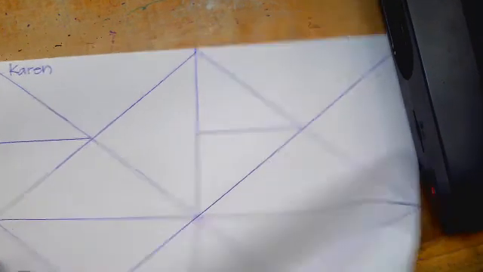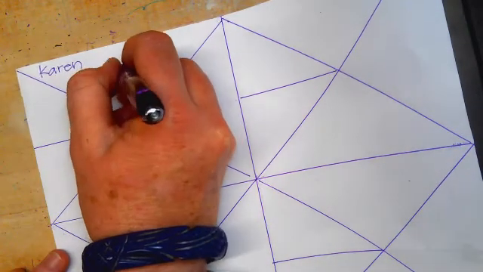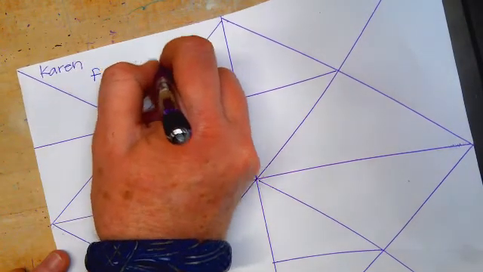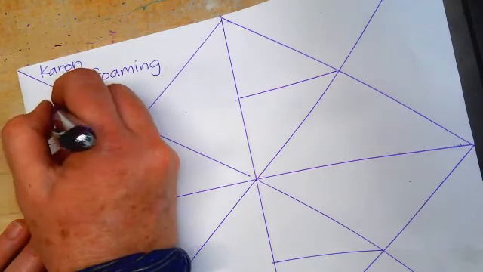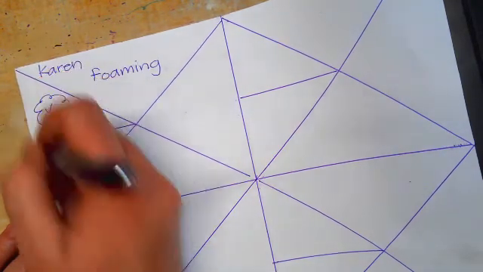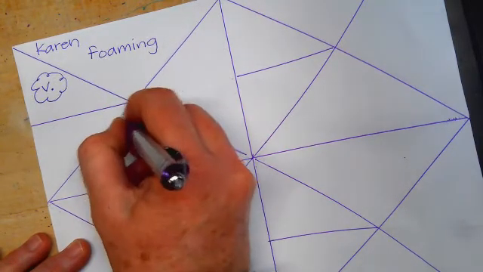Okay, so our first word is foaming. And foaming is a verb. And it means to form minute, frothy bubbles.